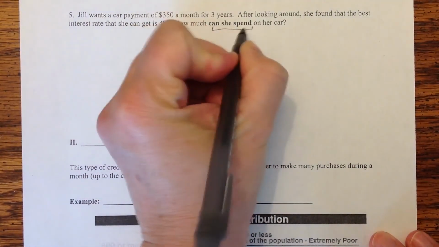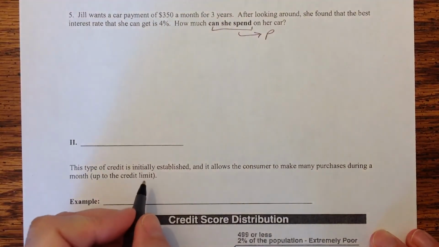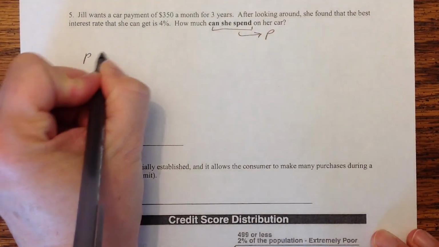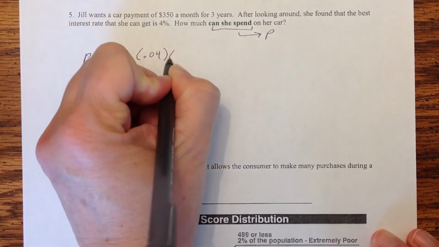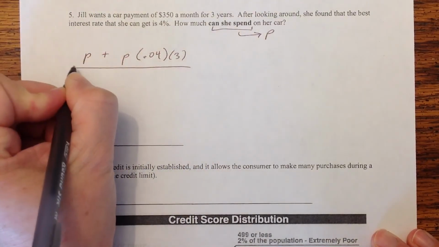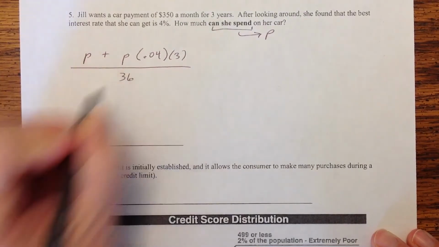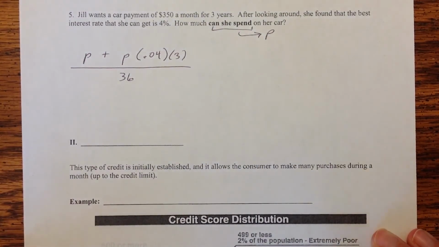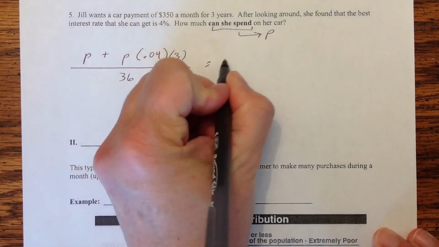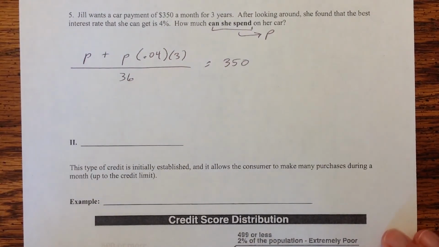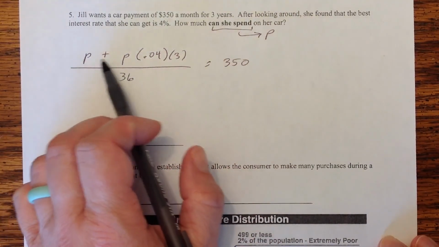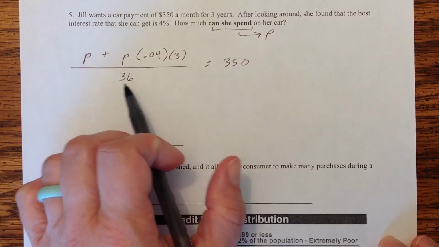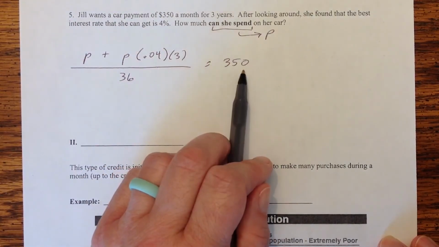So this right here wants us to find P. Right? So we have P plus P times 0.04 times 3 all over 36. Where did we get 36? Because it's 12T. So 12 times 3 is 36. And this will equal that $350 payment. So all I'm doing is putting into the monthly payment formula, P plus PRT over 12T equals the monthly payment.